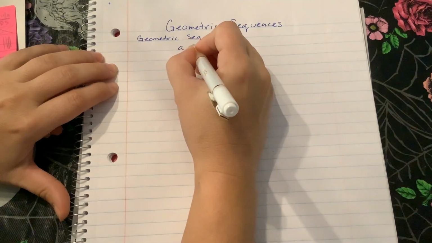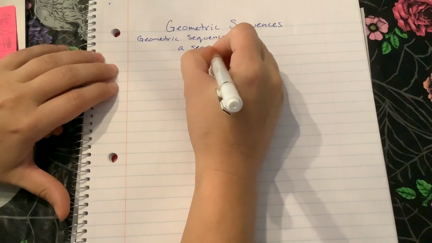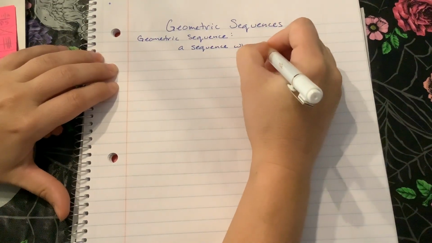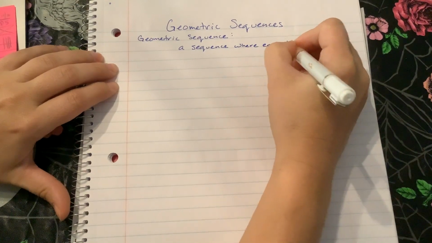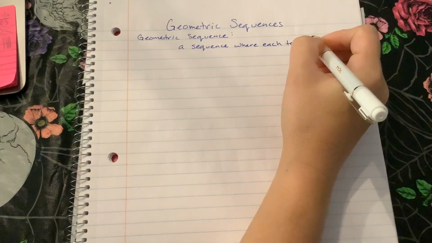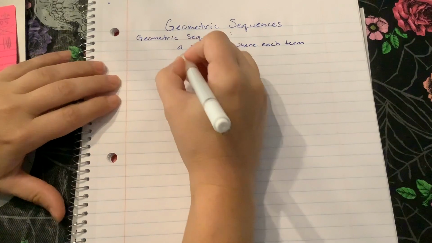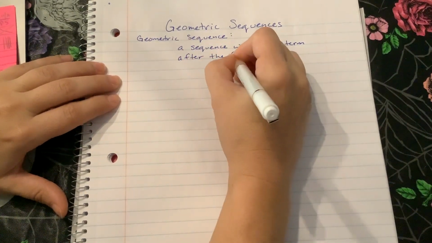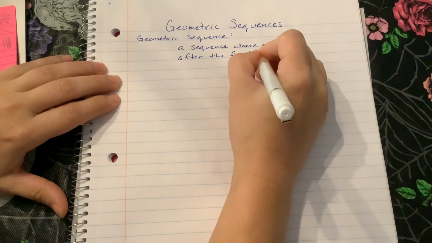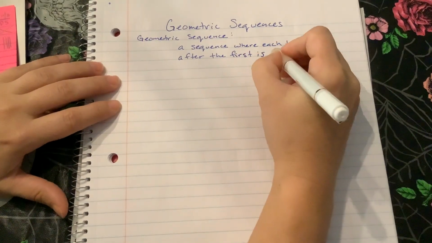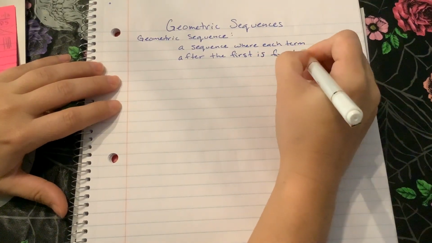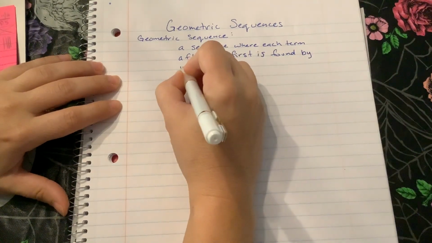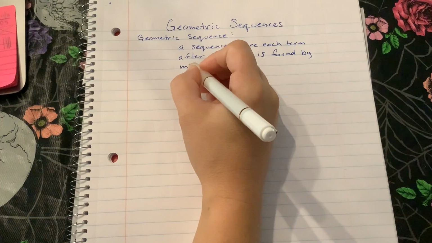Okay, so it's a sequence where each term after the first is found by multiplying the previous term by the common ratio.